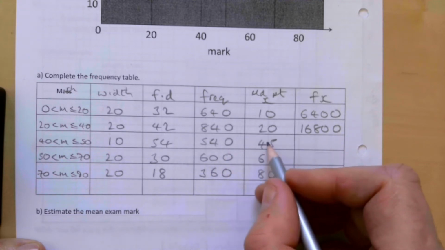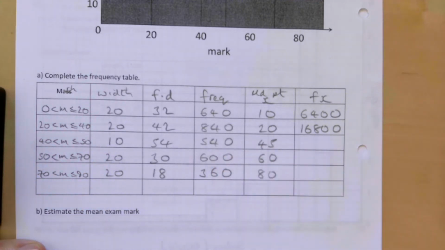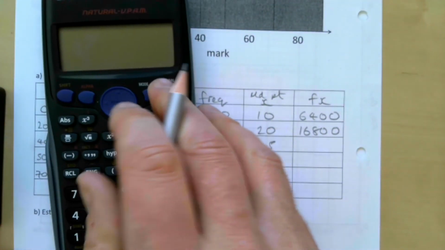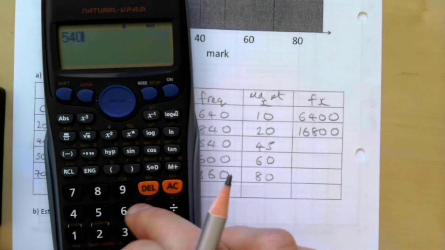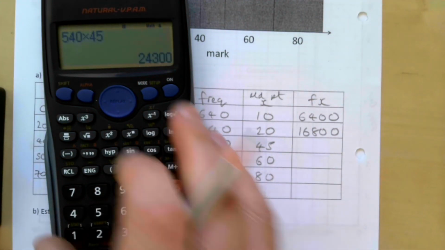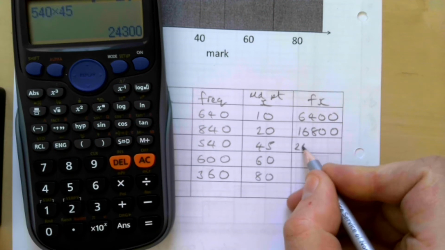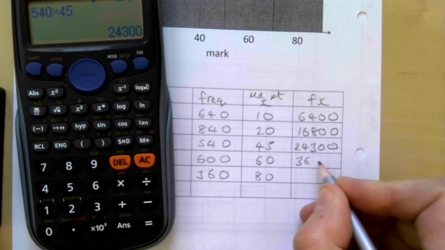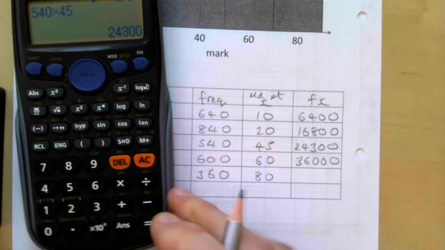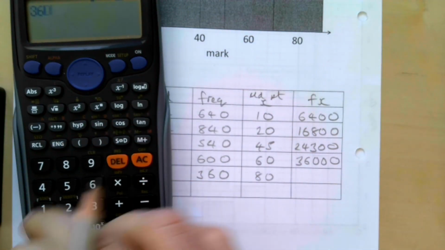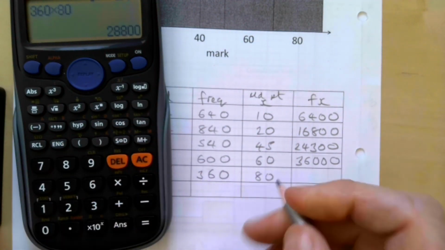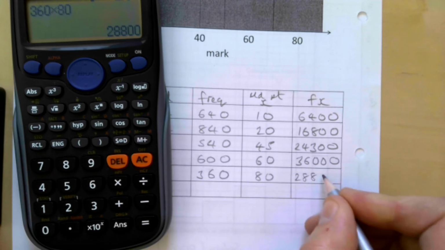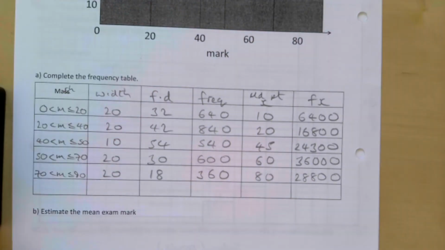Okay. 540 times 45 is 24300. 600 times 60 is 36000, and then 360 times 80 is equal to 28800. So we're almost there.